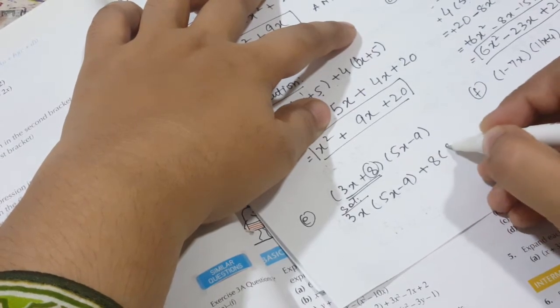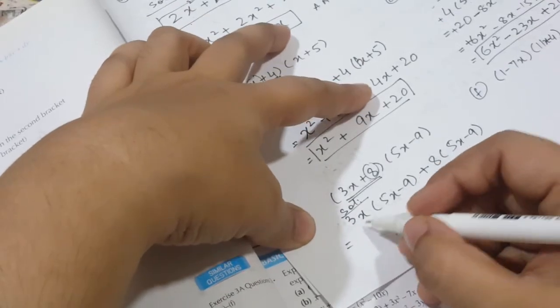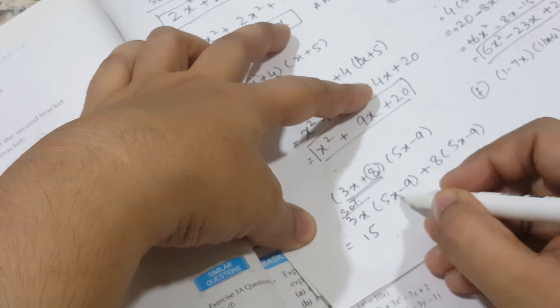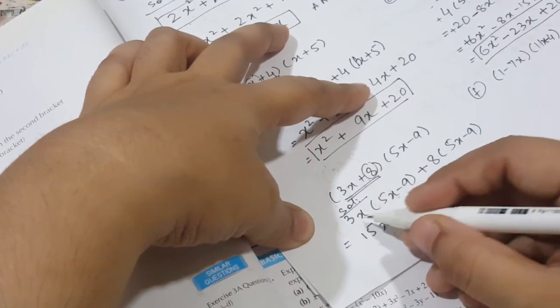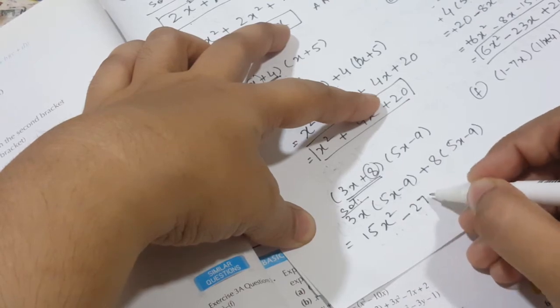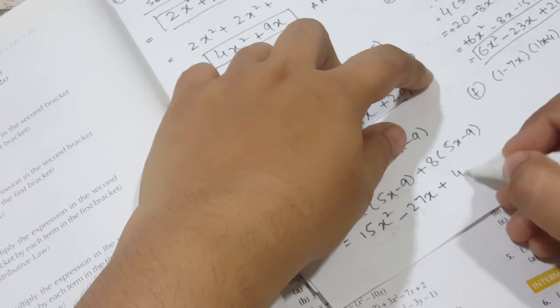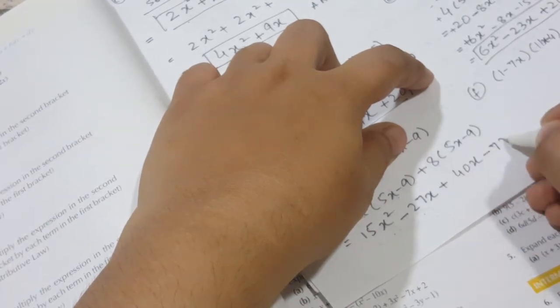Now I am going to open the second bracket with this plus 8. 3 times 5, and now I'm going to open the brackets. 3 times 5 is 15, bases are same, powers will be added, x squared plus minus minus, 3 times 9 is 27, x plus 8 5s are 40x plus minus minus, 8 9s are 72.